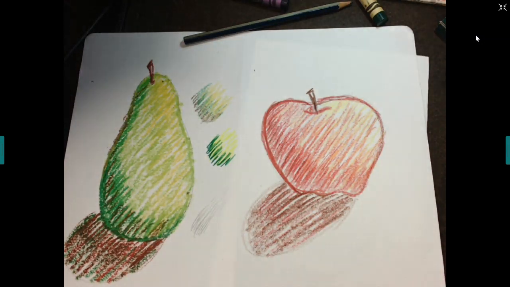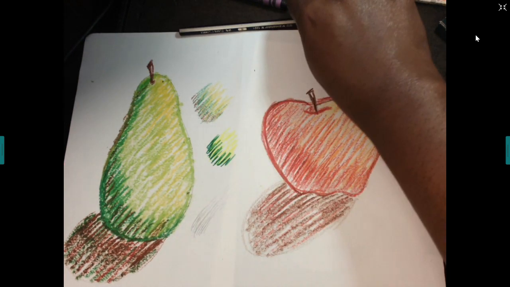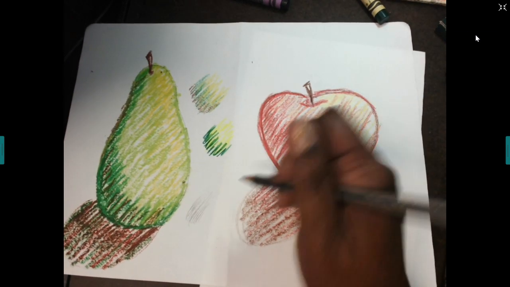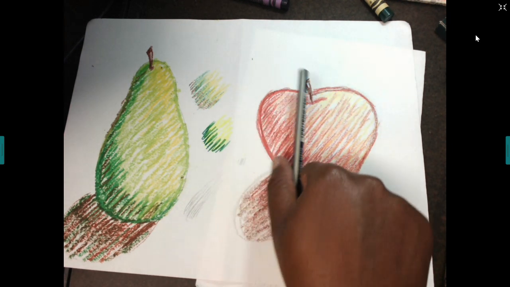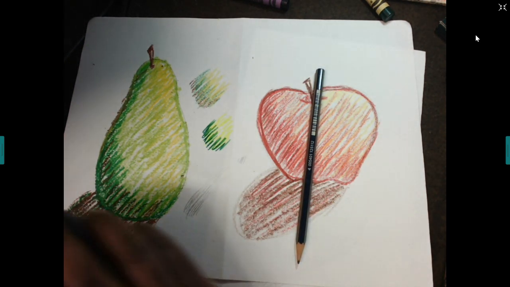Okay, so that's the post-impressionist example. Like I said, you could use marker, you could use oil pastel, you could use color pencil, and if you still wanted to go with the post-impressionist approach and you didn't have a color, you could use a pencil as well. All right.